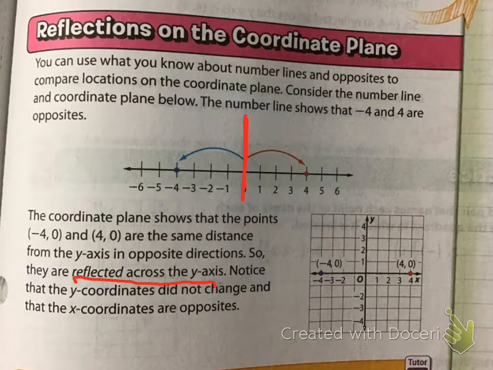It's a little confusing. The y-coordinate doesn't change. That's why it's reflected. It's mirrored on both sides. But our x-coordinates are opposites. So for example, we see this point over here. Y is 0, but x is 4. When we reflect about the y-axis, our y point stays the same. It's 0, but our x now flips. It's -4. Does that make sense? Yeah. It's a little tricky at first.